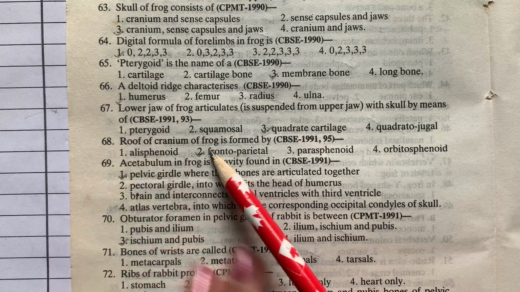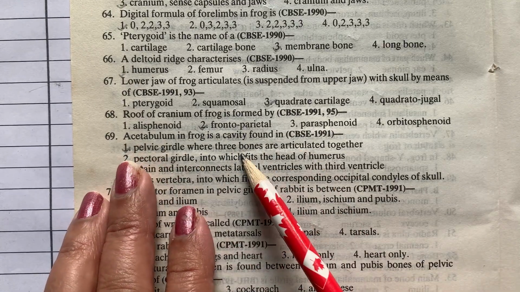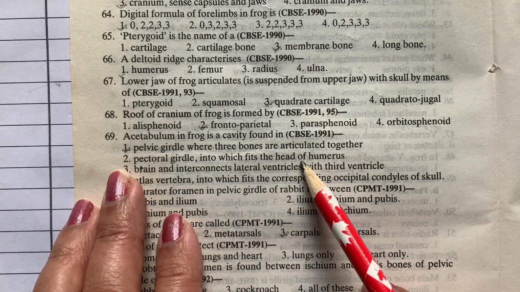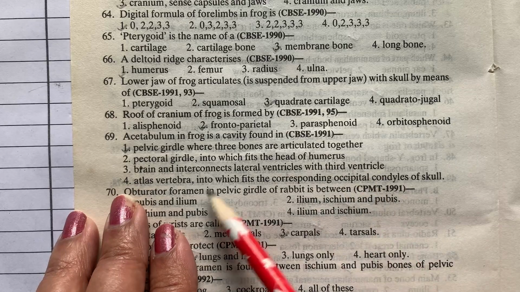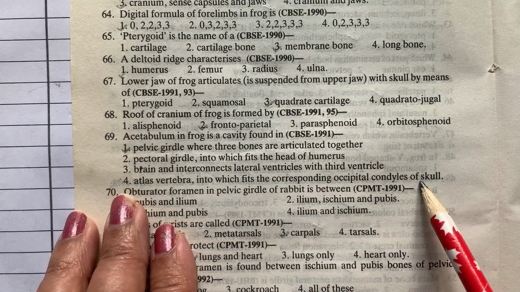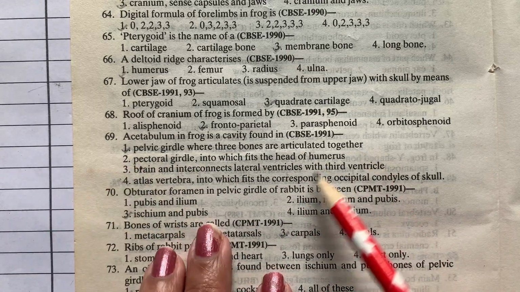Roof of cranium of frog is formed by alisphenoid, frontoparietal, parasphenoid, orbitosphenoid. It is frontoparietal. Acetabulum in frogs is a cavity found in pelvic girdle where three bones are articulated together, or pectoral girdle into which fits the head of humerus, or atlas vertebra into which fits the occipital condyles of the skull. First one, pelvic girdle where three bones are articulated together.